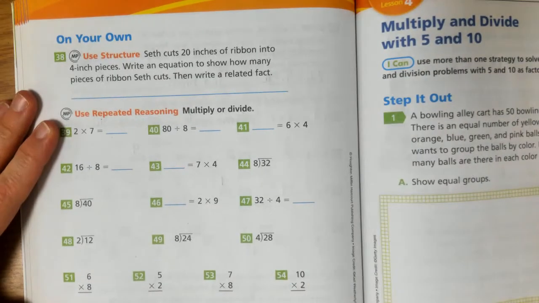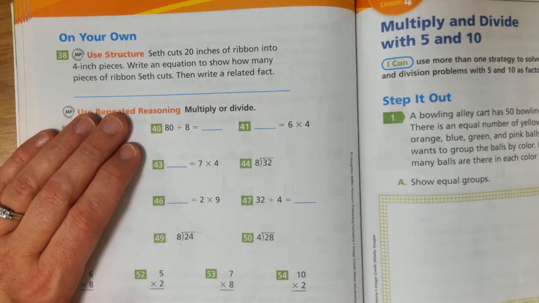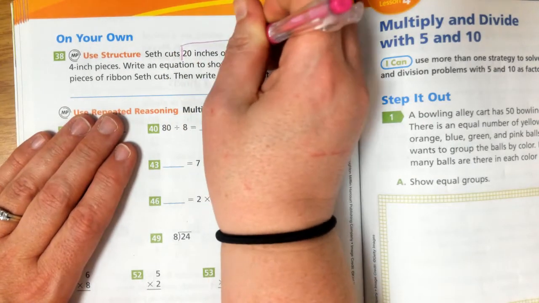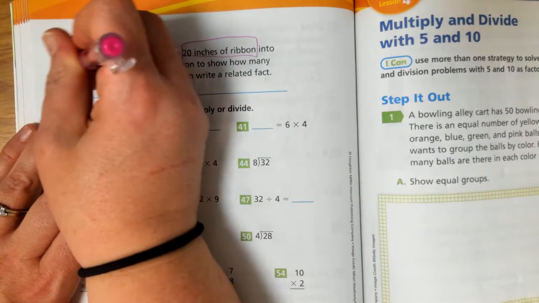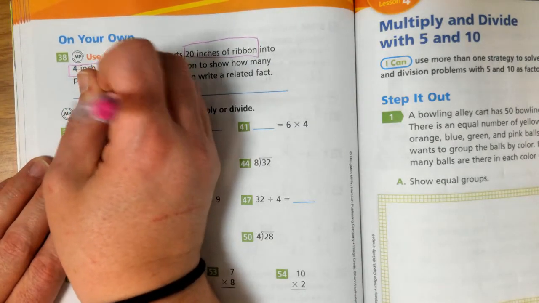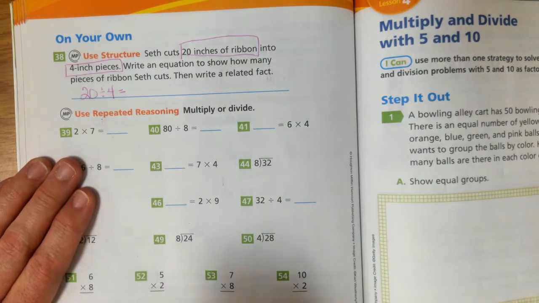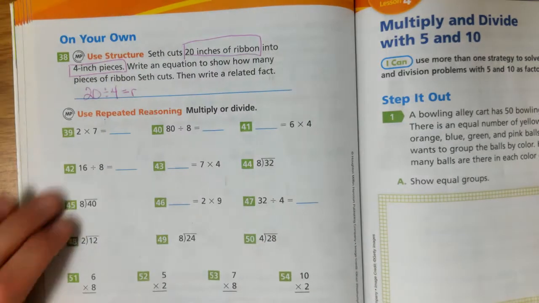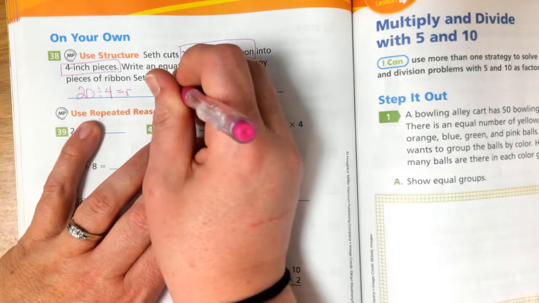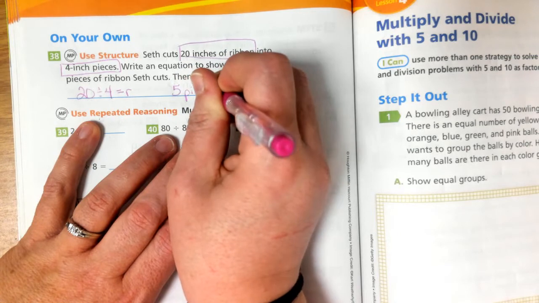Number 38. Seth cuts 20 inches of ribbon into 4-inch pieces. Write an equation to show how many pieces of ribbon Seth cuts. So he has 20 inches of ribbon, and he cuts it into 4-inch pieces. So this would be 20 divided by 4 equals, and we don't know how many pieces of ribbon he's going to cut. So 20 divided by 4 equals 5. So 5 pieces of ribbon.